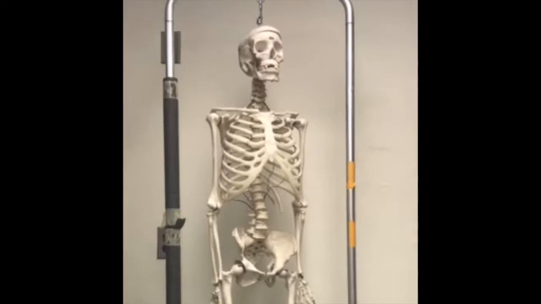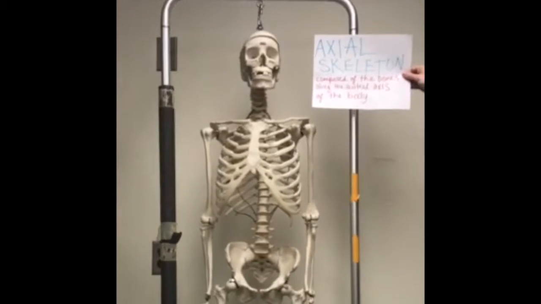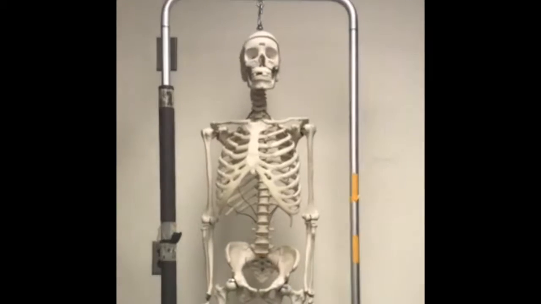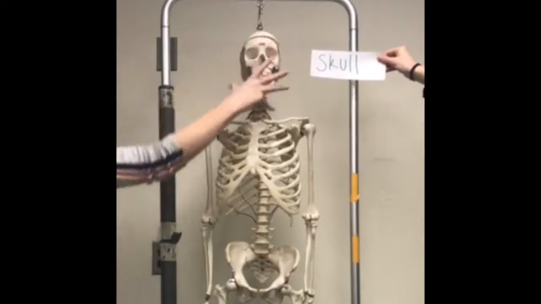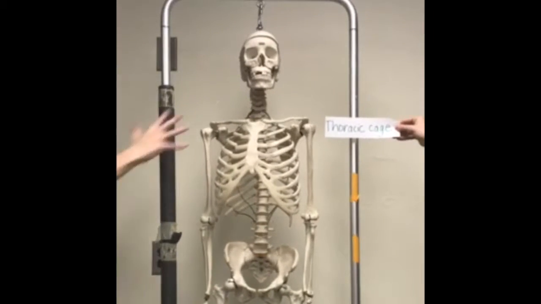sacrum, and coccyx. The axial skeleton is composed of the bones along the central axis of the body, divided into three regions: the skull, the vertebral column, and the thoracic cage.